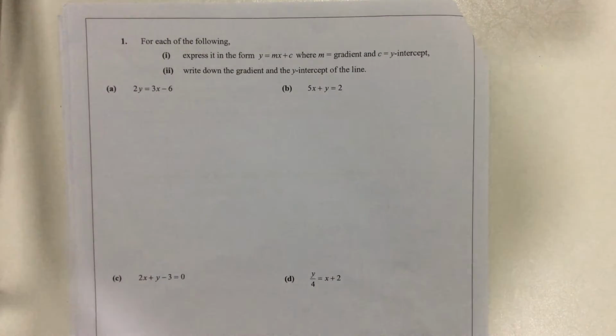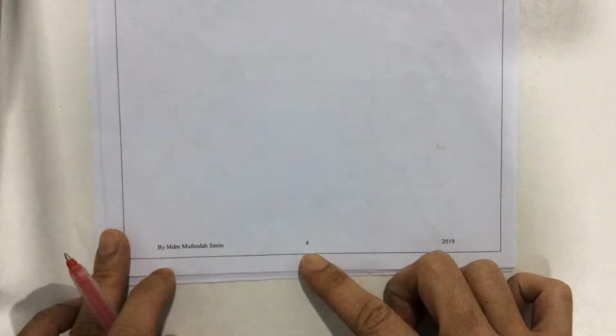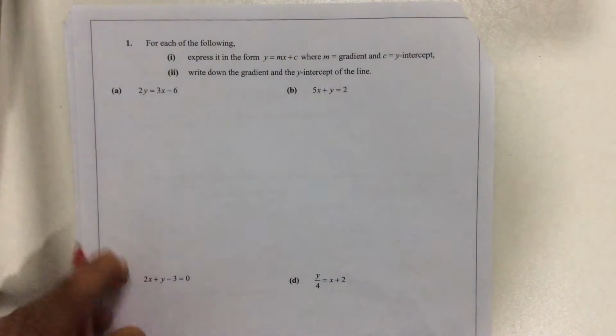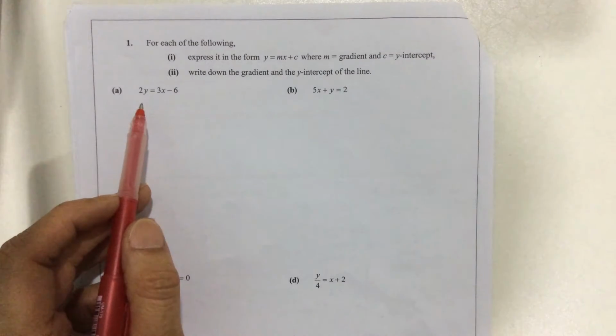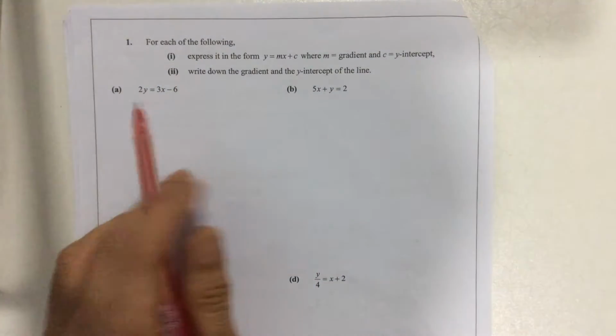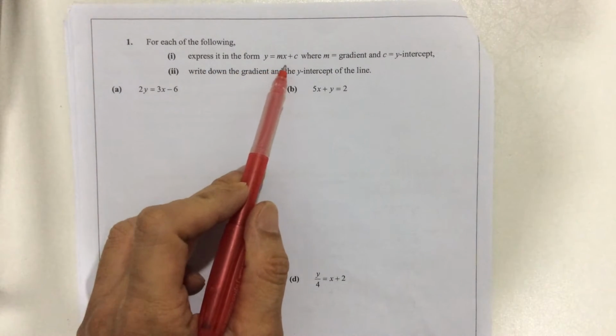Okay, now we will continue with the same notes 5.3, and this is on page 4. Okay, so we have a question 1 here, and 1a, you can see that the equation is 2y equals to 3x minus 6, and the question is to express it in the form y equals to mx plus c.